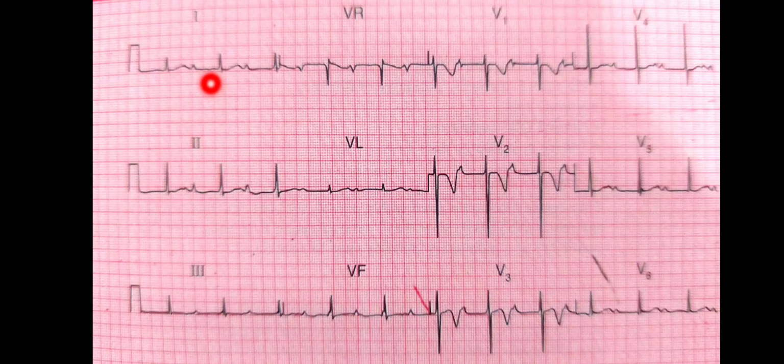And then we come towards the axis. Both lead 1 and aVF are upwards. This is a normal axis. Then we start looking at the PR interval, QRS complex, T waves and the ST segment. Here we can see, very evident, the PR interval is very much prolonged in all the leads. Normally the PR interval is just one big box. Here you can see 2.5 big boxes between the PR complexes.